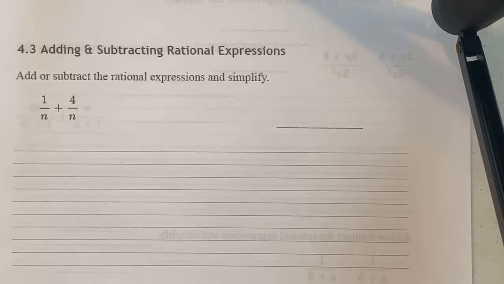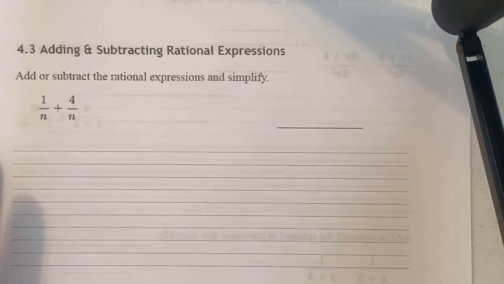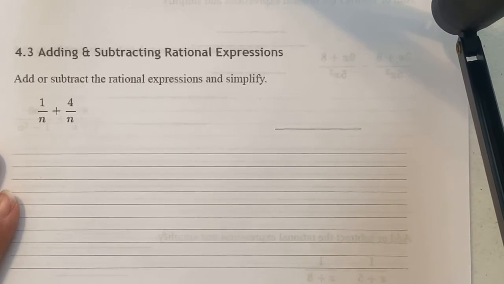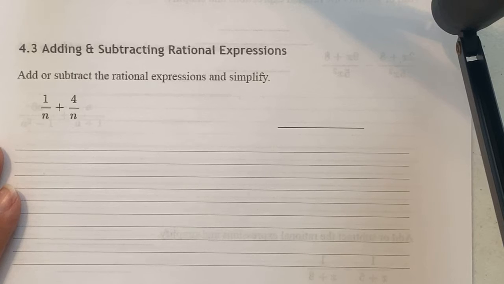Hey everyone, this is 4.3, adding and subtracting rational expressions. Think back to elementary school, learning fractions for the first time, when they asked you to add fractions. The one rule that we knew about fractions was the common denominator. They had to have a common denominator in order to add. So when you're adding and subtracting rational expressions, the same situation applies.